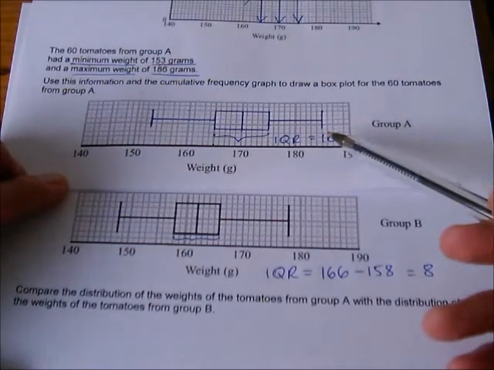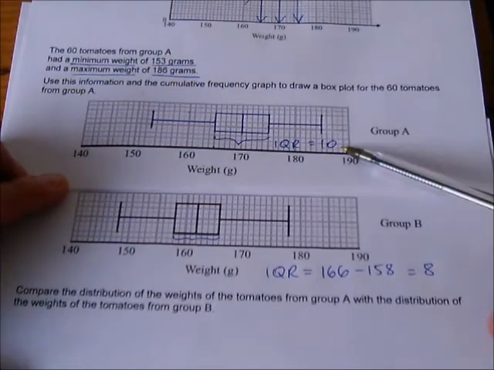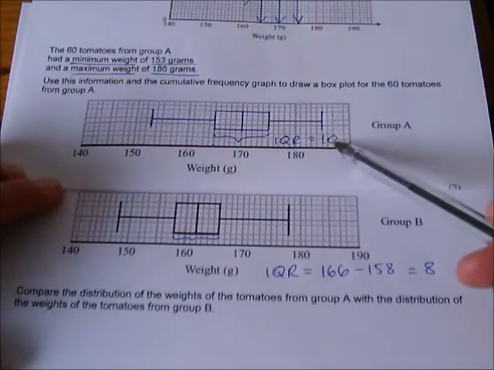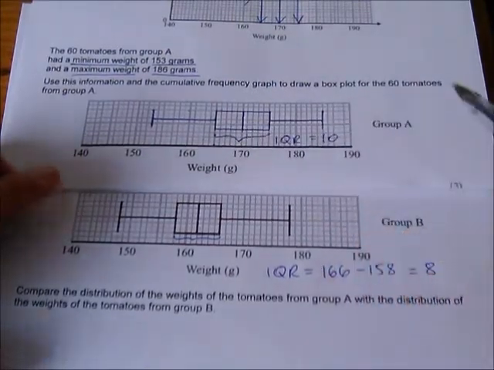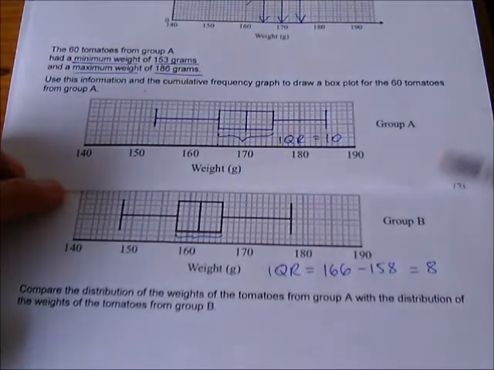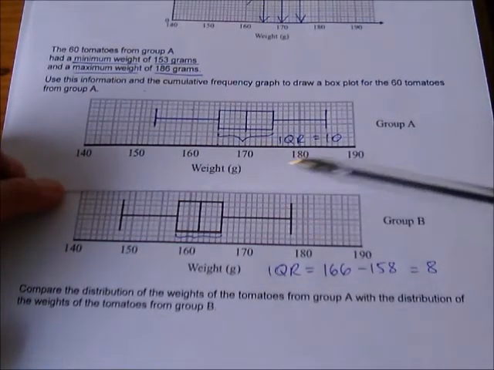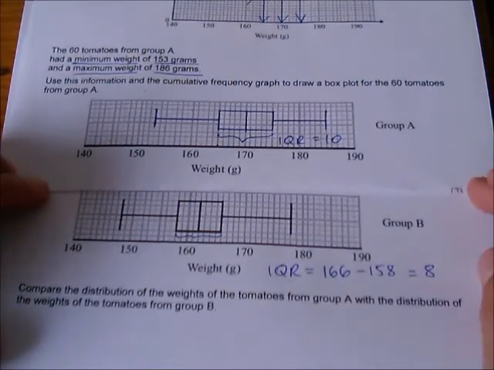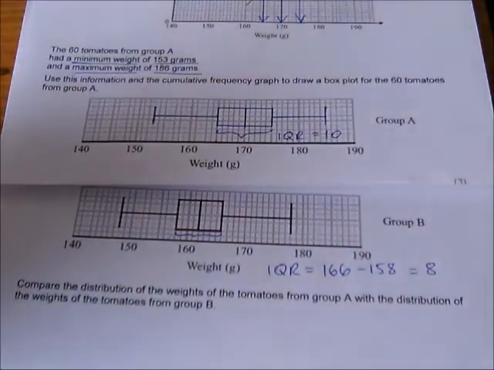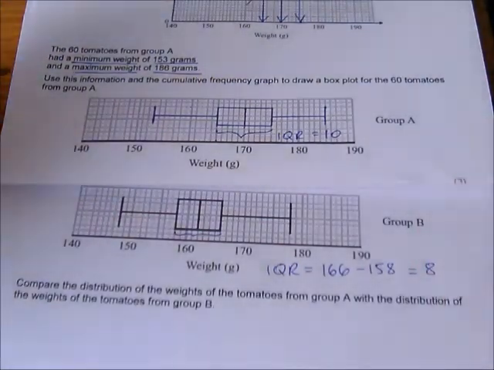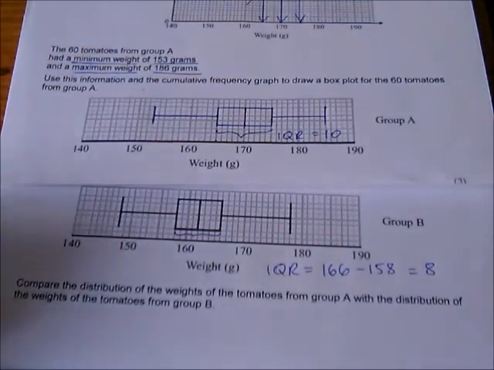The interquartile range, therefore, is bigger in group A, and what that means is that the middle 50% of the tomatoes in group A were more spread out, more varied in weight. You could also comment, in the other way round, that the tomatoes in group B were more consistent. Their weights were more consistent. They sort of had a narrower band within which they fell. So you're talking about how varied, how spread out the weights of these tomatoes are.